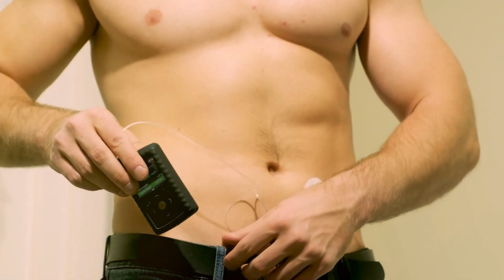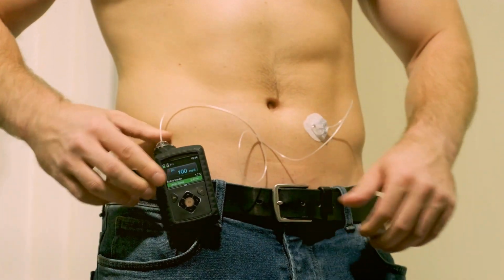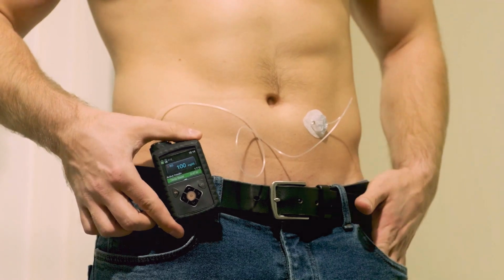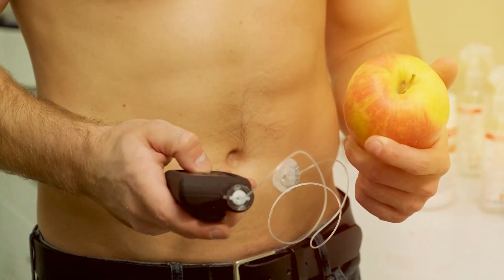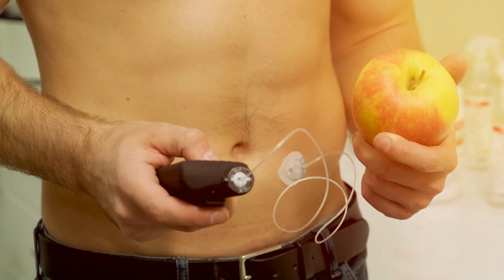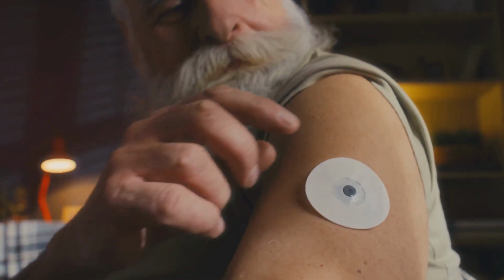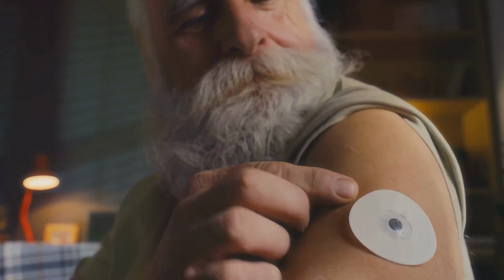But let's not forget about the advances in technology that have revolutionized diabetes management. Insulin pumps, for example, are devices that deliver insulin round the clock, mimicking the way a healthy pancreas would. These pumps can be programmed to deliver varying amounts of insulin based on your needs at different times of the day. And then, there's continuous glucose monitoring.